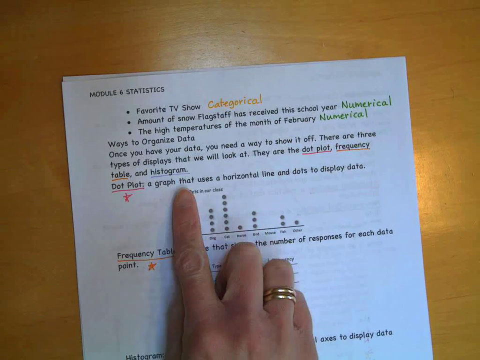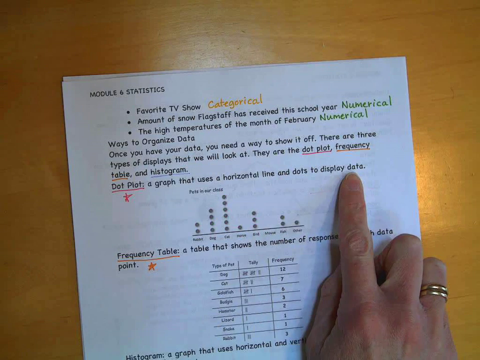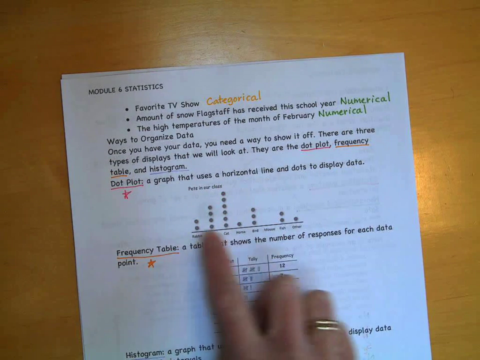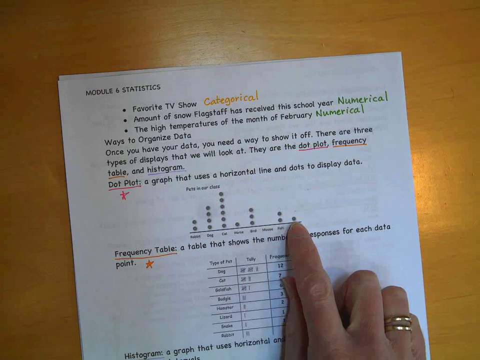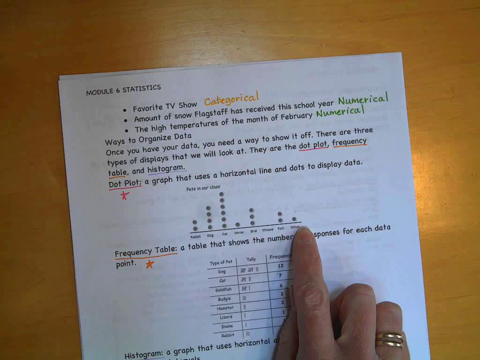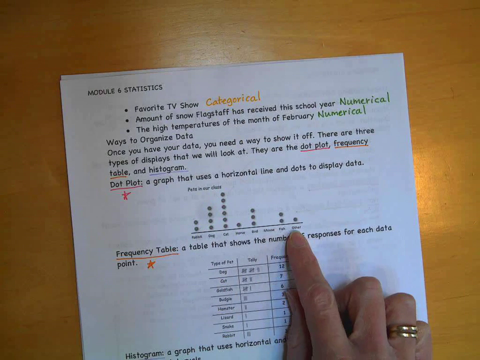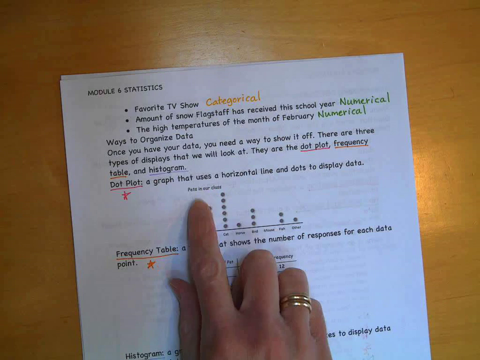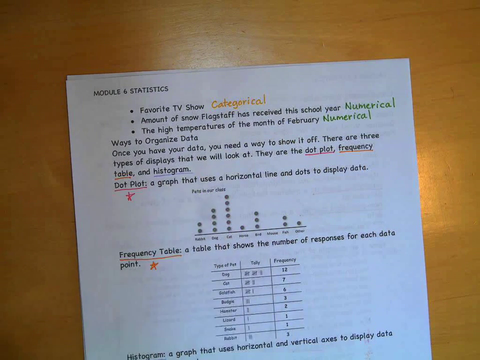The first one that we did was the dot plot. The dot plot is a graph that uses a horizontal line and dots to display the data. So we have one line across the bottom, and typically that would be like your x-axis on a graph, right? So we have that one line, and then you put your data underneath your x-axis. So we have rabbit, dog, cat, horse, bird, mouse, fish, or other types of animals. And this survey was pets in our class.